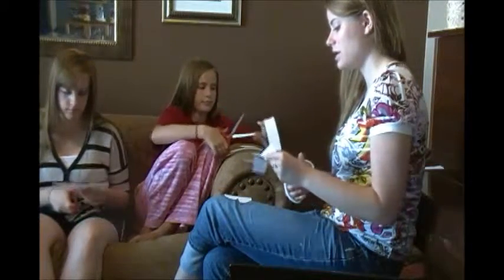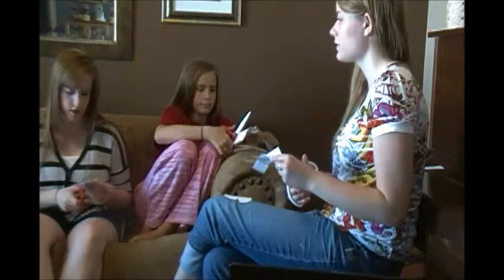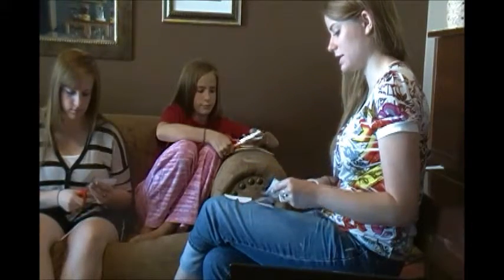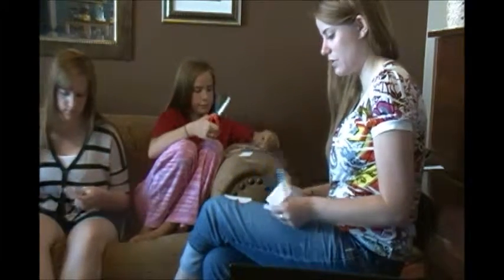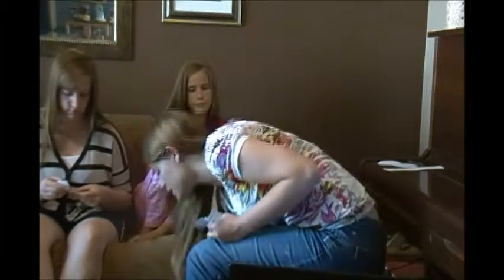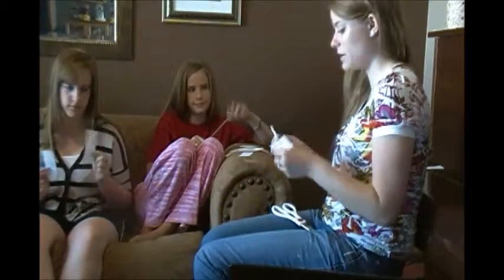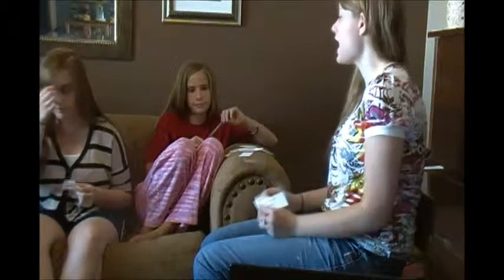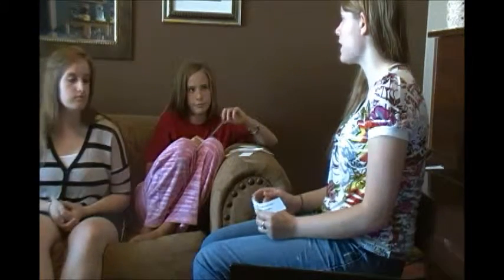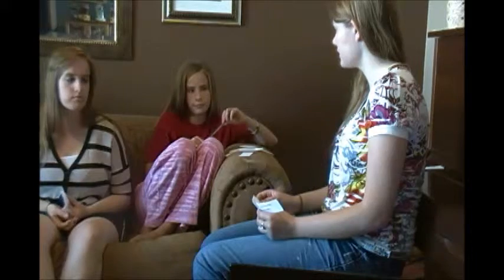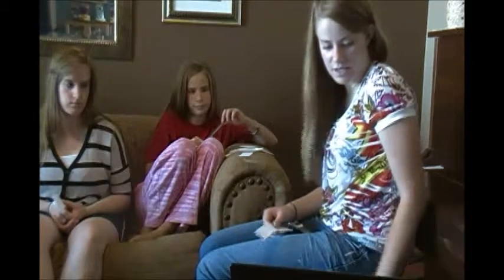Cut your candy bar into how many pieces, Liv? 2. 2 pieces. That's right. Thank you. Okay, so when we cut the candy bar in half, how many pieces do we have total, Aubrey? 2. That's right. We have 2 pieces. So 1/2 means 1 out of 2 pieces, right? Very good.